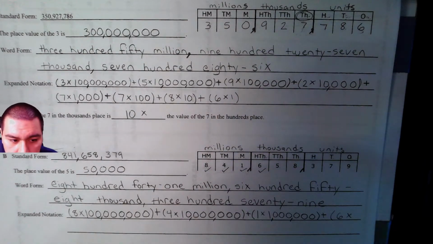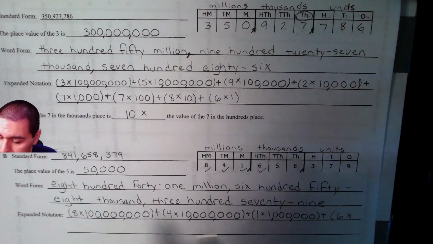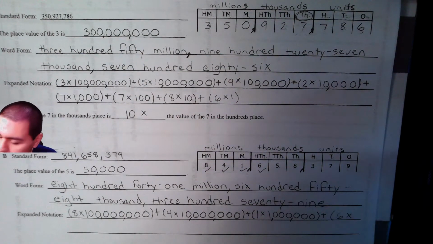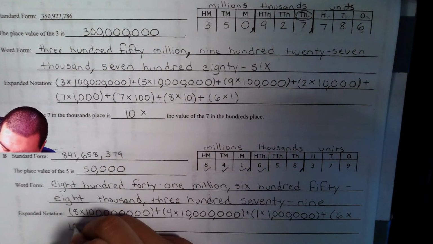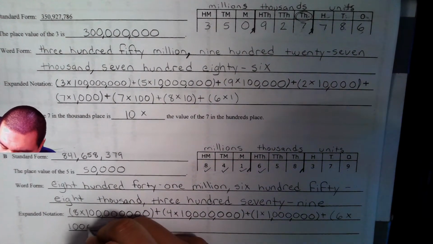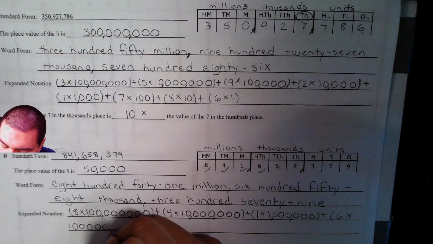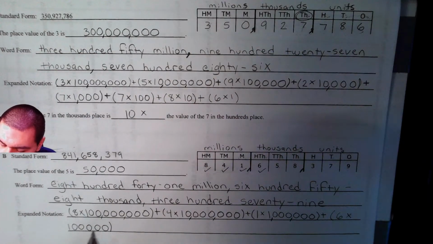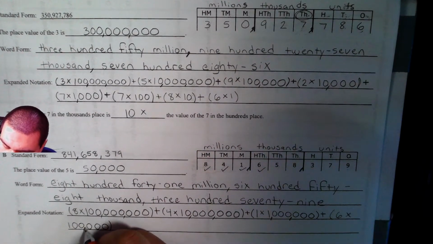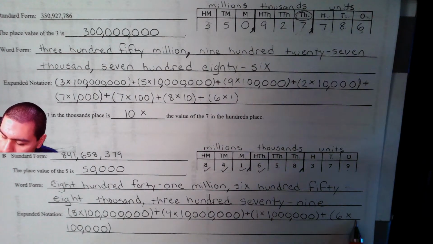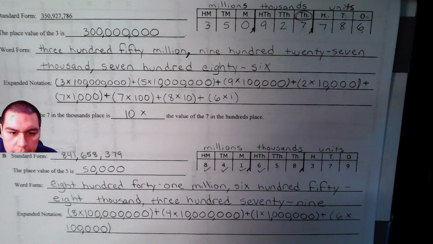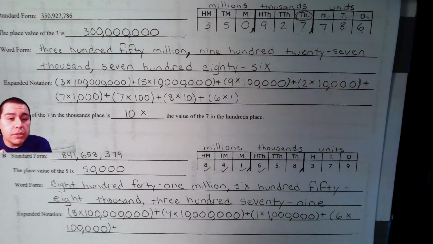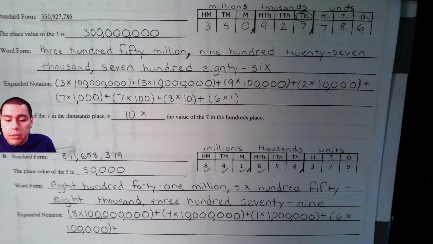100,000. Let's check after the 100,000 and see how many zeros I need to add. 1, 2, 3, 4, 5. Okay, so 5 zeros. Okay, 1, 2, 3. So we just need 1 comma this time. 6 times 100,000. And then a plus sign afterwards because I'm not finished yet. We're getting closer, but we're not quite finished just yet.